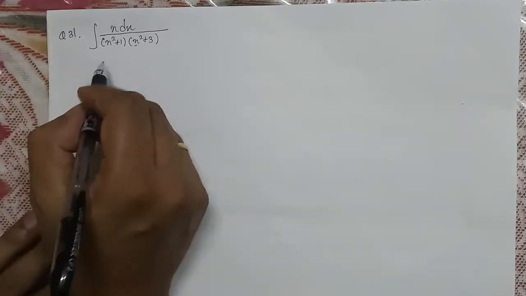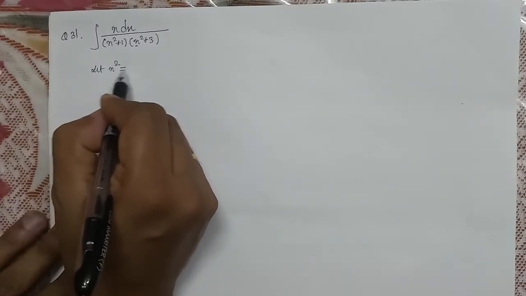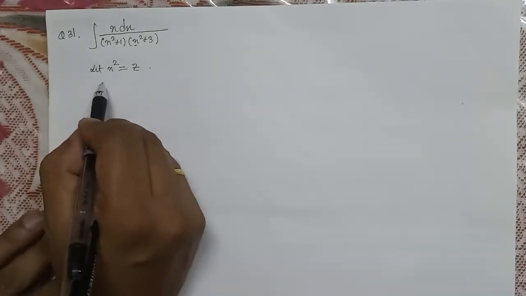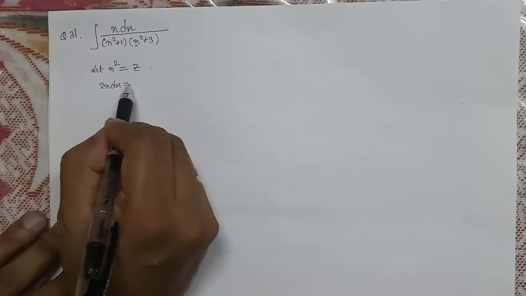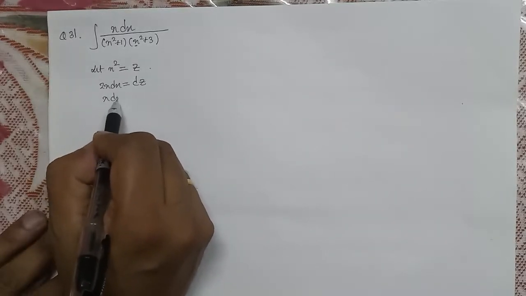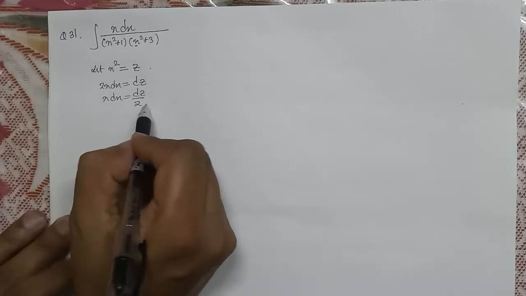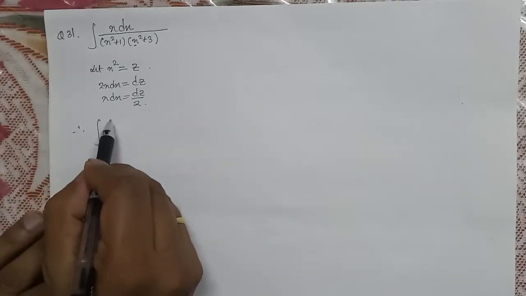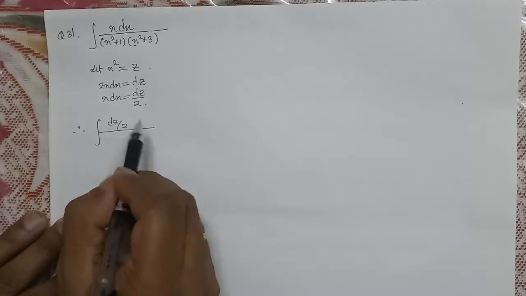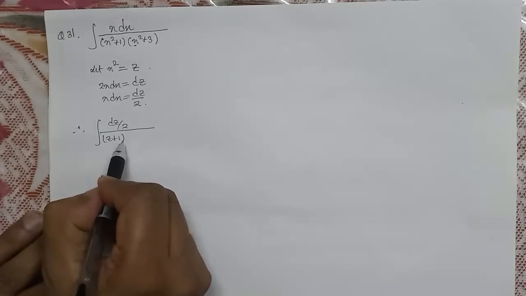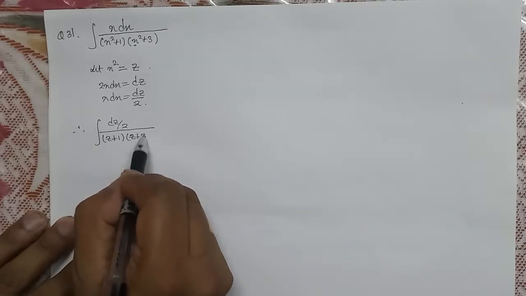Now the next question is question number 31. In this question we'll discuss the method of substitution, then integration by partial fractions. Over here the substitution quantity: the derivative of x square is 2x. So let x square equal z. Then the derivative of x square, 2x dx, equals dz. Then x dx equals dz by 2. Therefore the integration would be dz by 2 over z plus 1 into z plus 3.